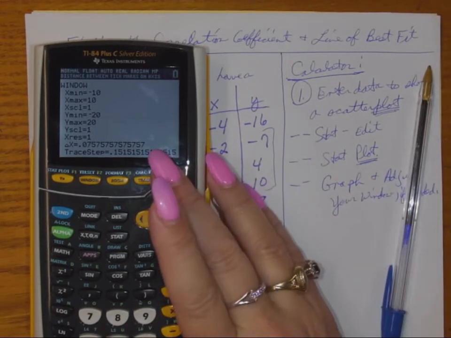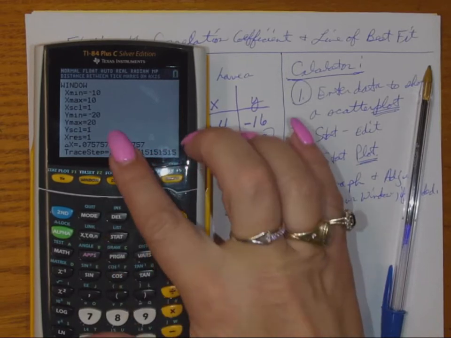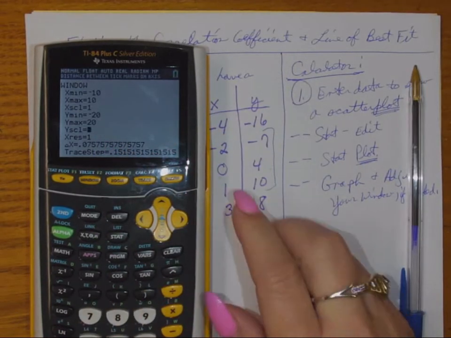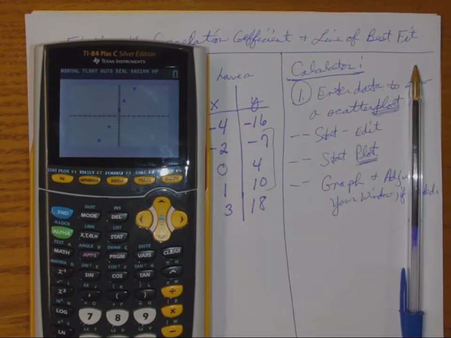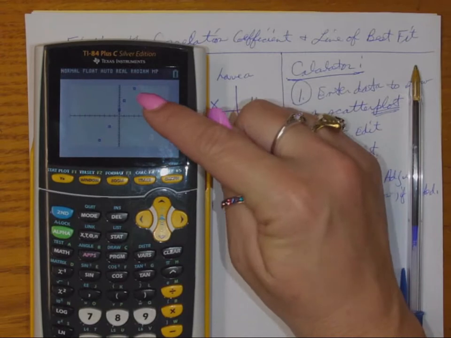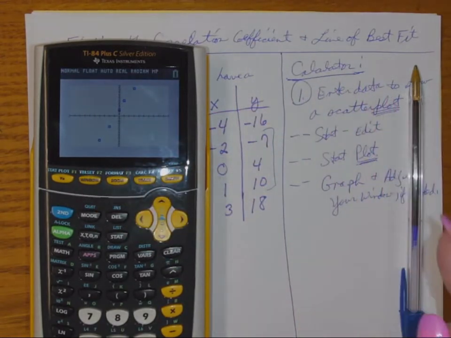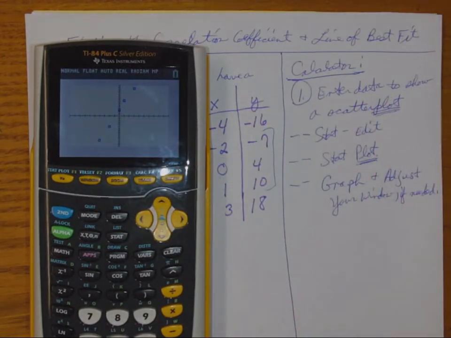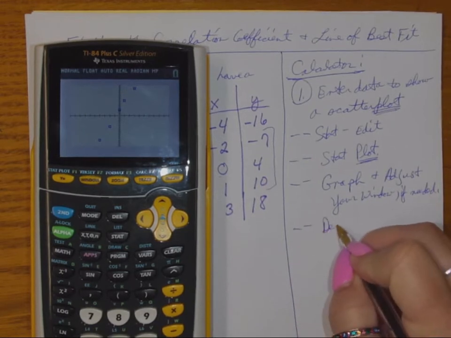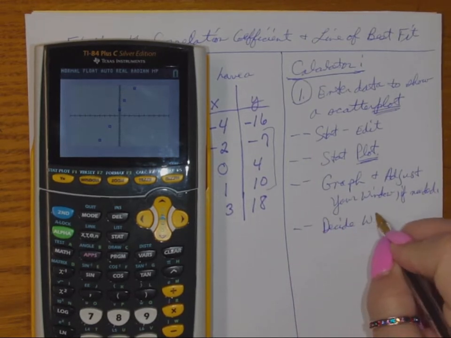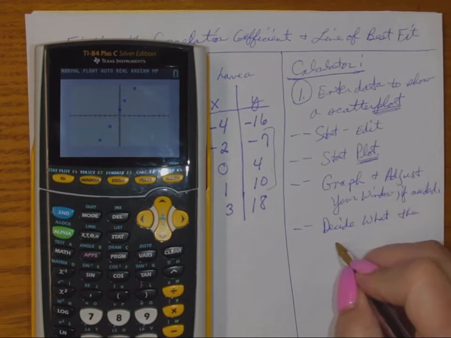-16 will be in this area, and +18 will be too. So whenever I plot it again, there it is. I see all 5. And look, I see this is a pretty good line, right? It looks very linear to me. Okay, so while I'm in here, once I've got my window adjusted, I'm going to decide what the graph looks like.